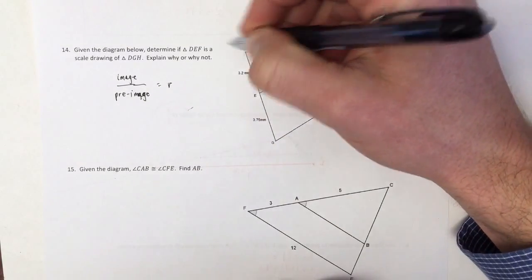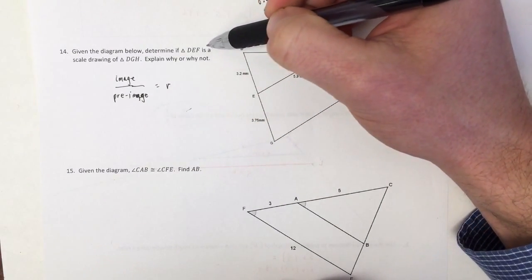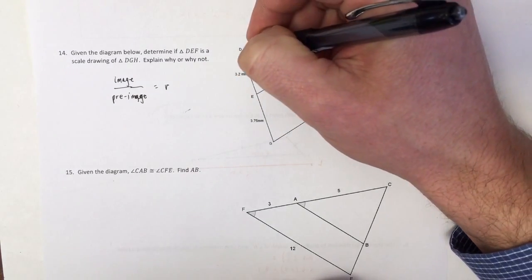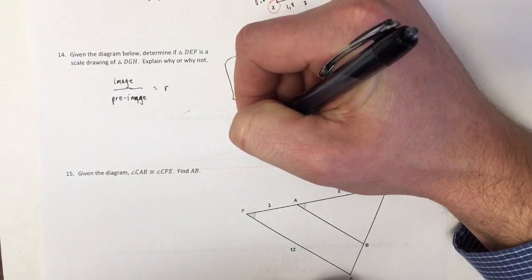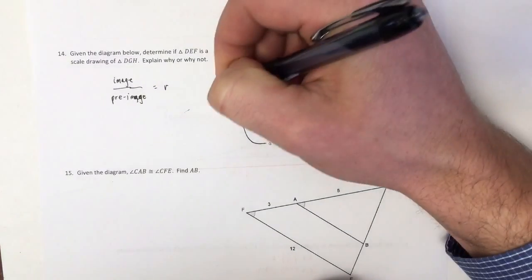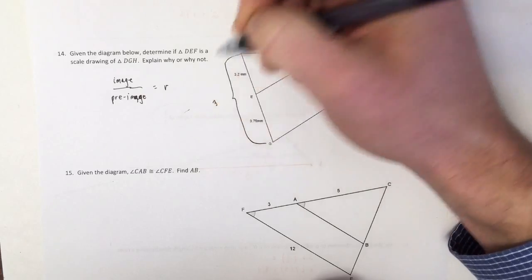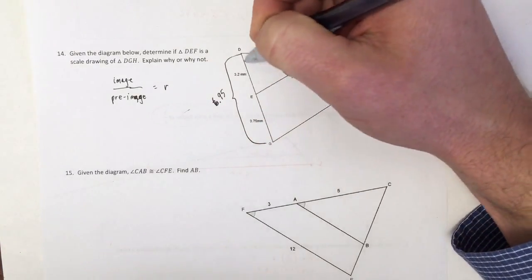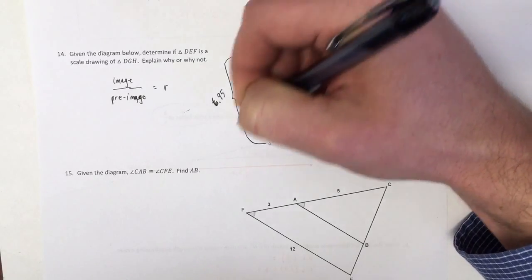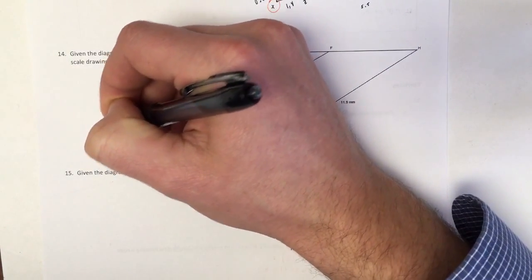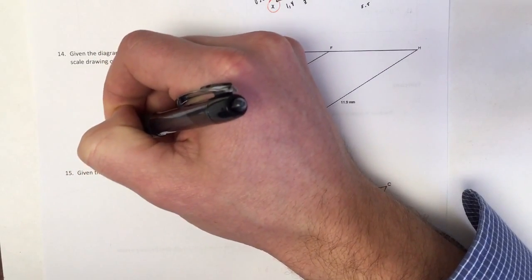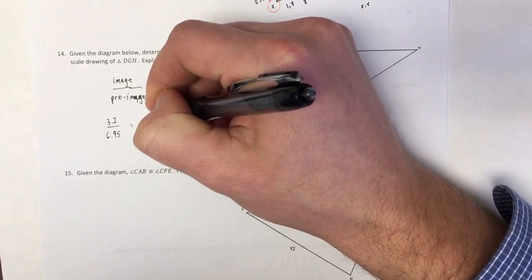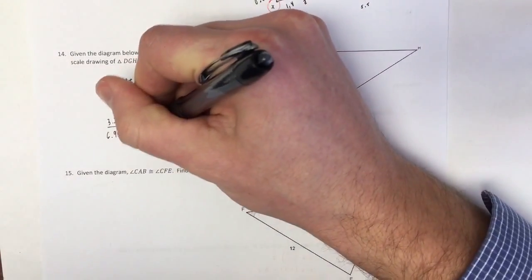So given the diagram below, determine if triangle DEF is a scale drawing of triangle DGH. It's deceiving, but DG is actually this whole entire thing, which is 3.95, or 6.95, sorry. It's all the threes. When I'm making the comparison of this segment to the whole entire thing, it's say 3.2 over 6.95. The question really is, is that the same thing as this 5.9 over 11.9?